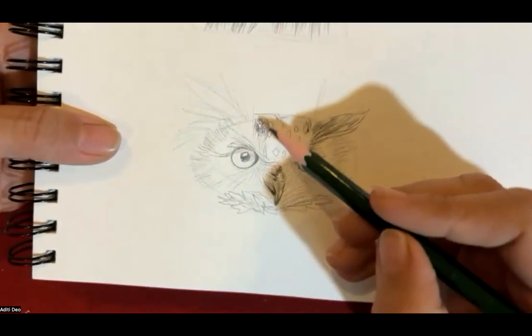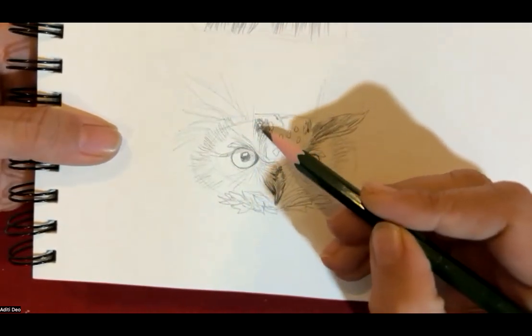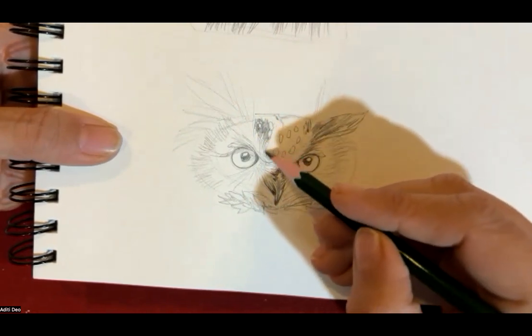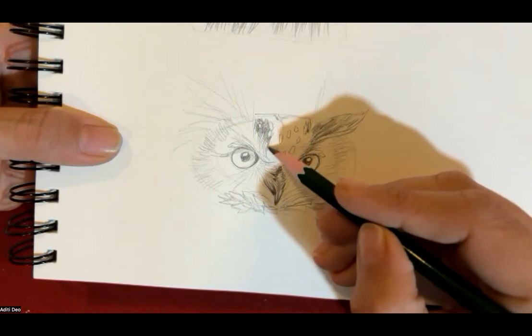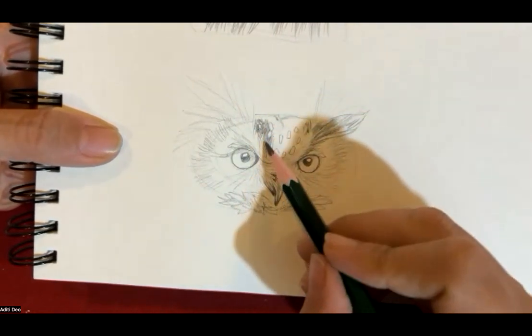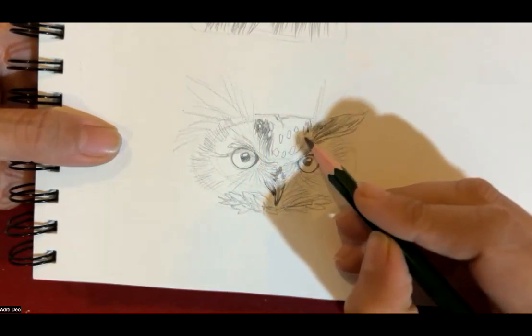And again, over there also, when you come towards the feathers on top of the eye, don't just bring the line inward into the feather like that. So you maintain a fuzzy outline over there.